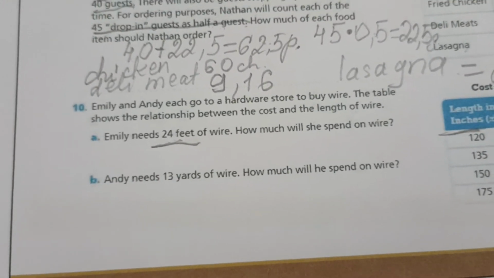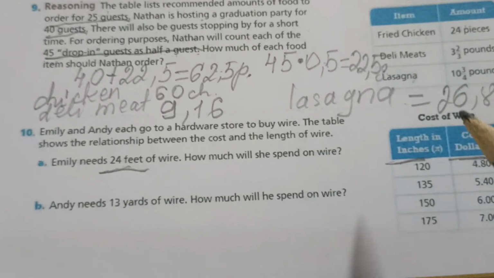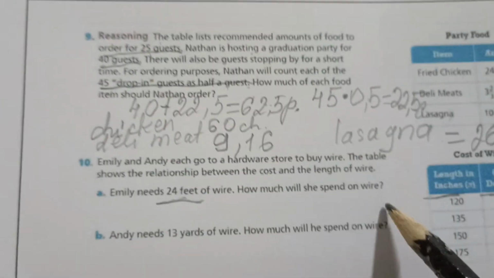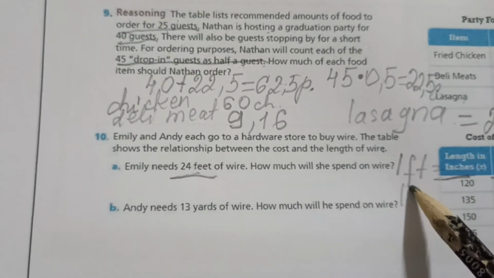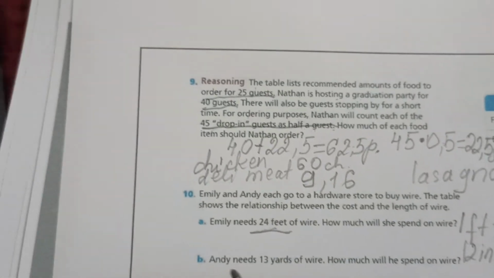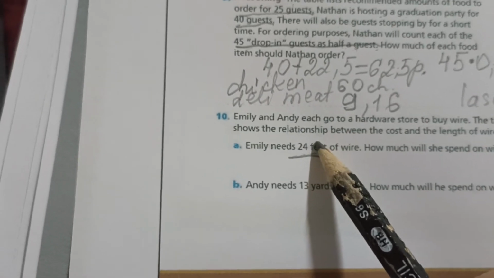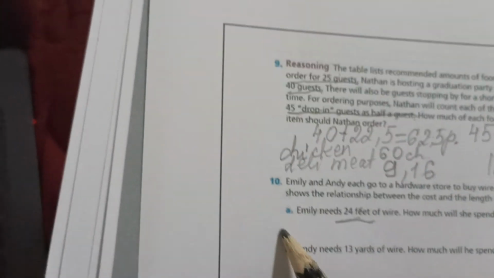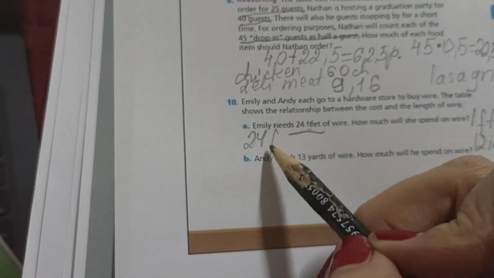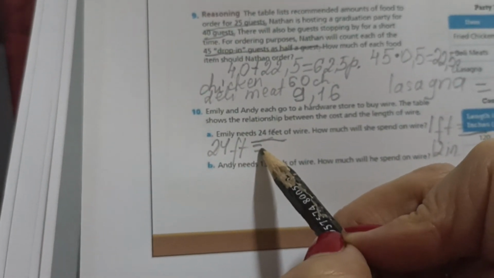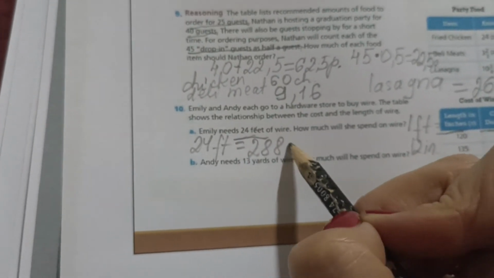So that means that again we need to convert feet to inches. So again, 1 foot, okay, let me write here, 1 foot equals 12 inches. So that means that if she wants to buy 24 feet, you need to multiply. So 24 feet, when you multiply by 12, it's going to be 288 inches, okay?